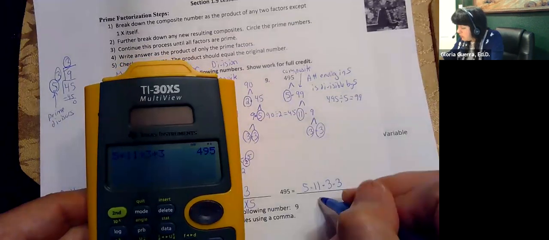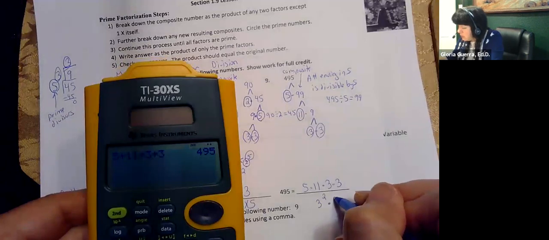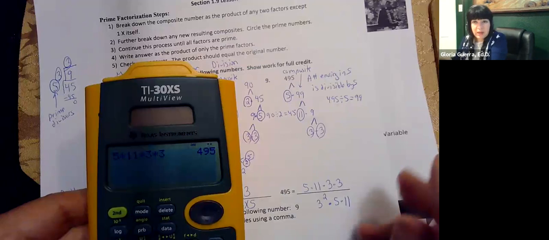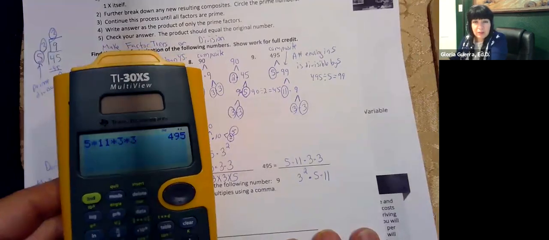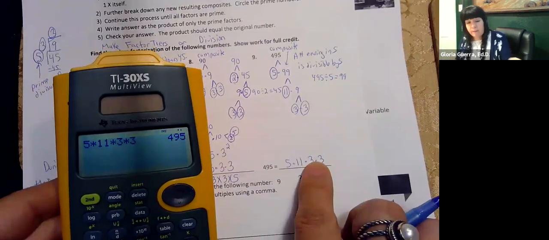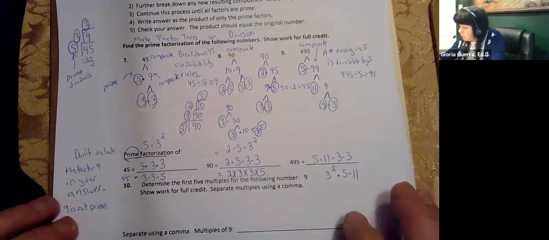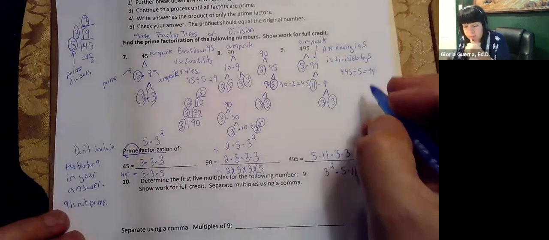And again, if you want to use exponents, you can put it in order. You can say 3 squared times 5 times 11. You can use this depending on your teacher. If they let you write it with an exponent, do that, but if not, you just write it out like that. And those are called prime factorizations.